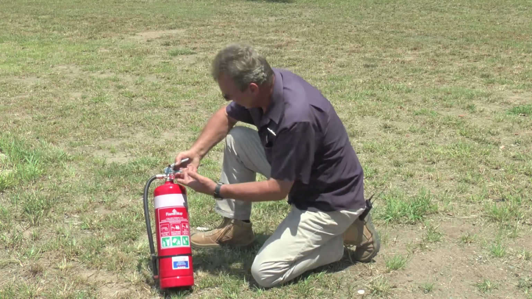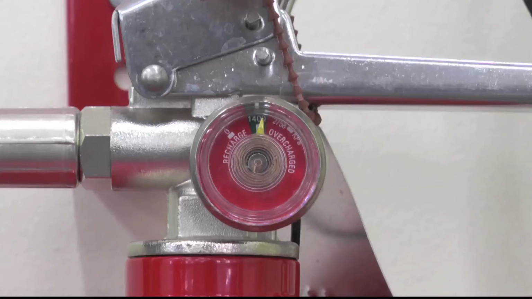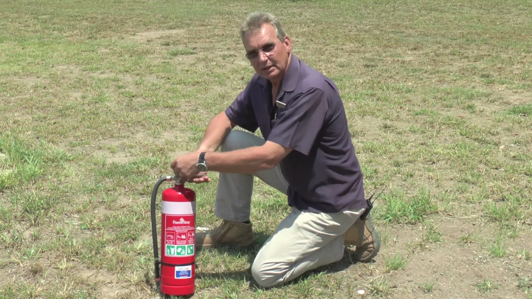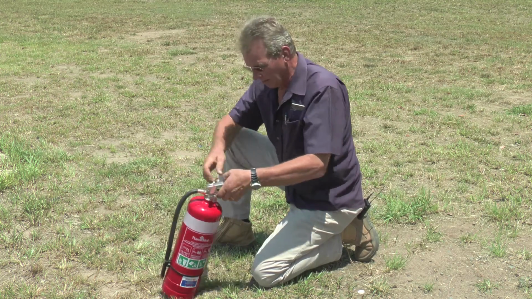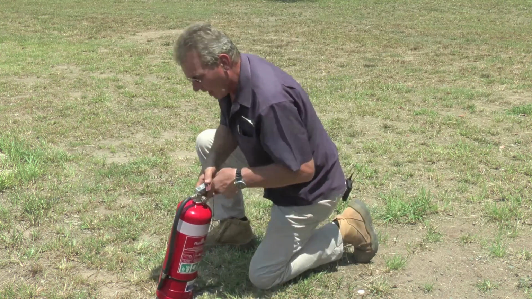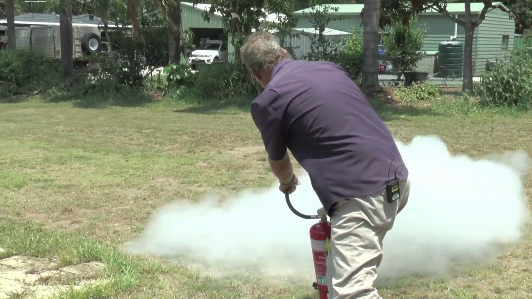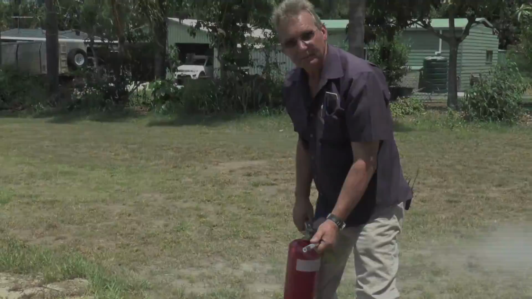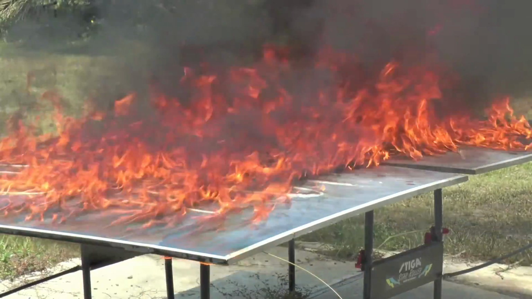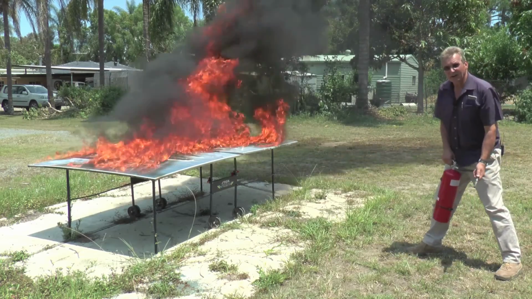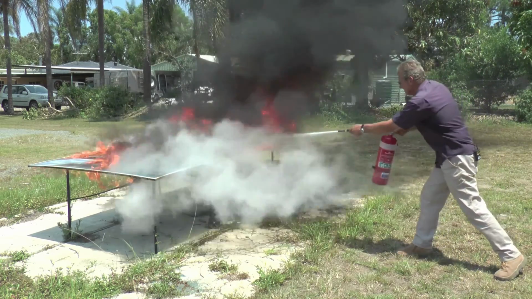All right, I checked the gauge. It's in the green, good. I checked the seal, it's still intact, good. I pull the pin, I give it a test blast, I'm ready to fight the fire. Attack the fire in a sweeping motion.